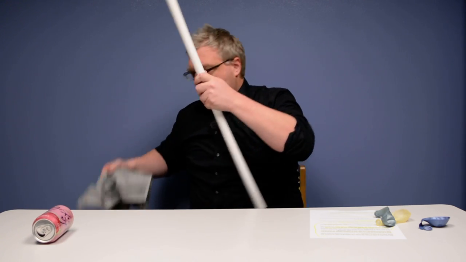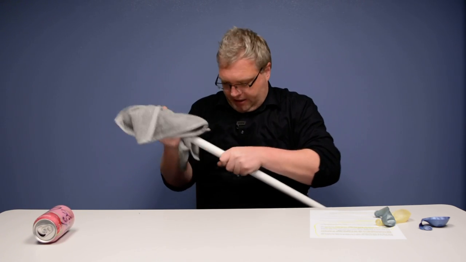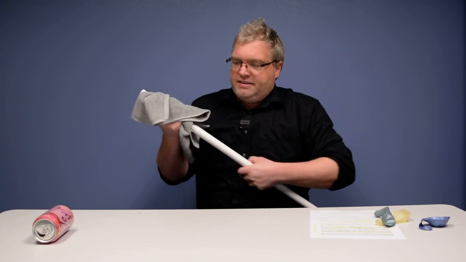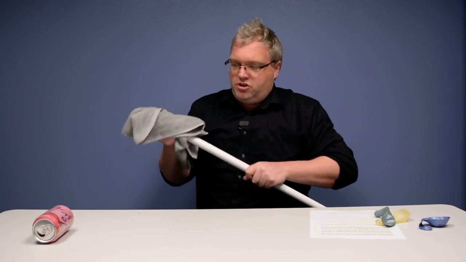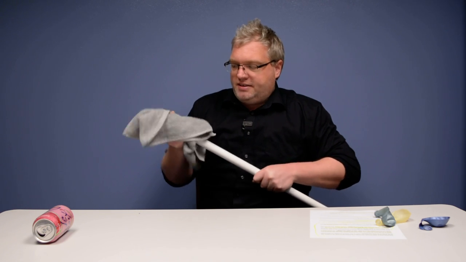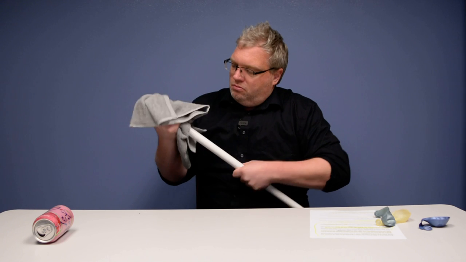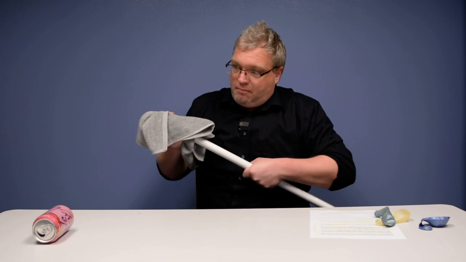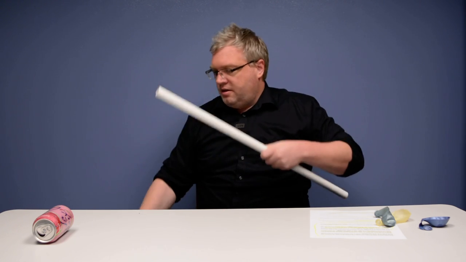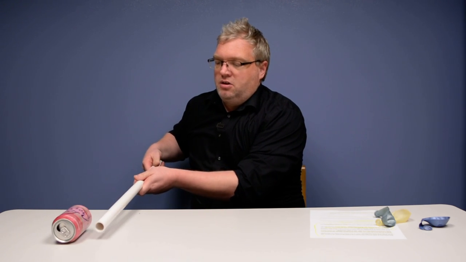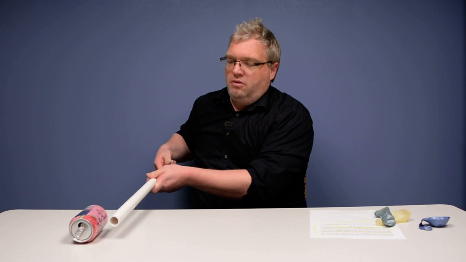Let's try that one more time. Get it back over here. The can does not have the electric charge and has the normal number of electrons, and the rod after we put the cloth on it is going to have a lot more electrons. It's going to have that charge. They have opposite charges, so the can is going to be attracted to the rod.